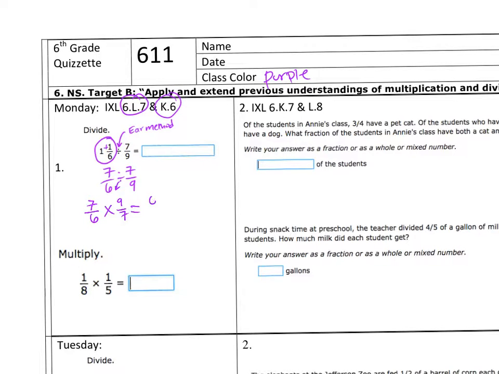7 times 9 is 63. And then 6 times 7 is 42. And you could reduce that. Both of those numbers are actually divisible by 7, because if you see here, those technically canceled out, but let's see, divided by 7, that's going to end up giving you 9 over 6.